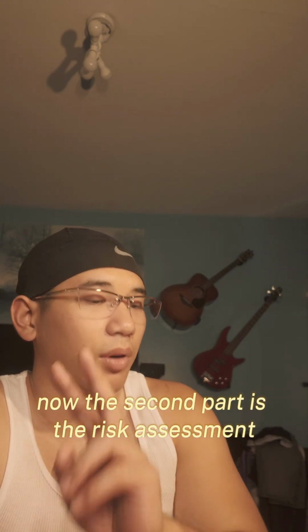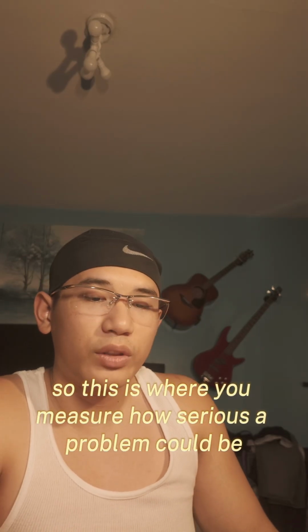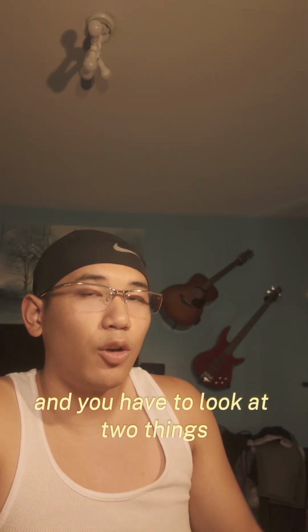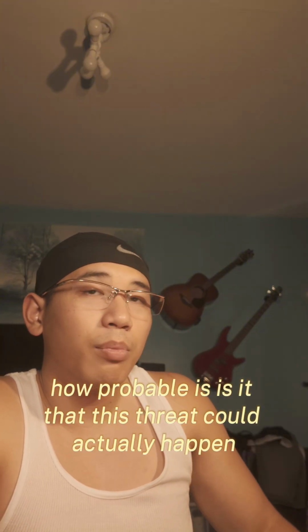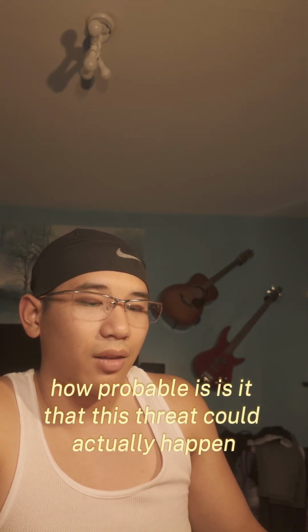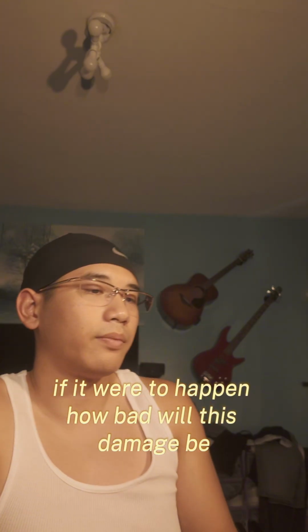Now, the second part is the risk assessment. So this is where you measure how serious a problem could be, and you have to look at two things, which is one, the likelihood. How probable is it that this threat could actually happen? And the second one is its impact. If it were to happen, how bad will this damage be?